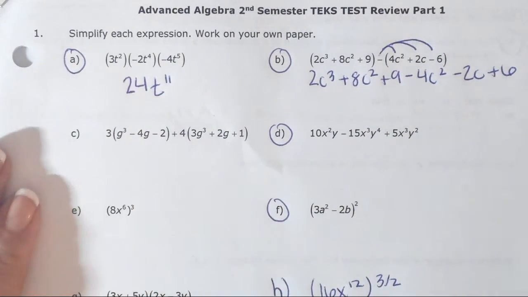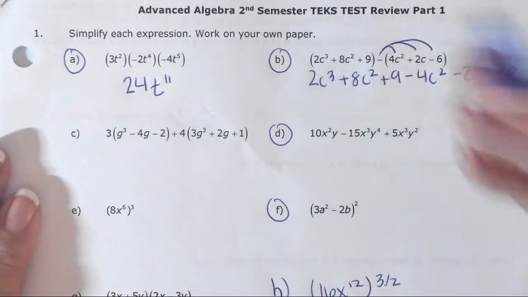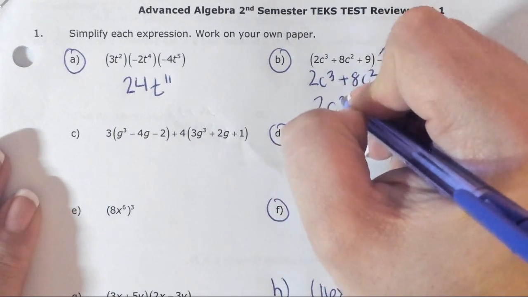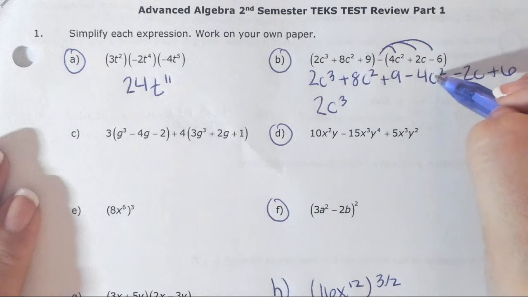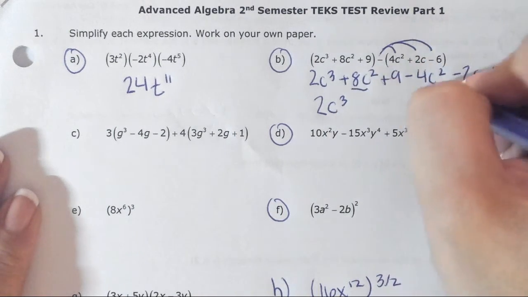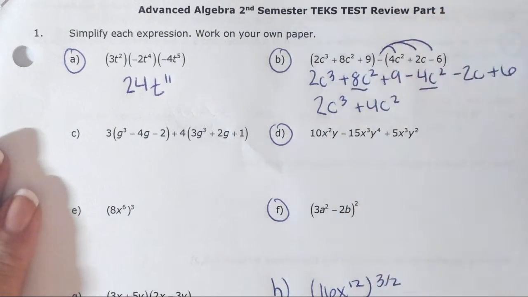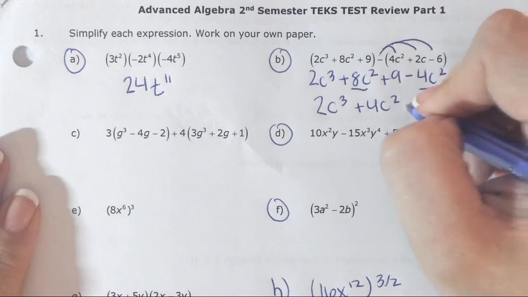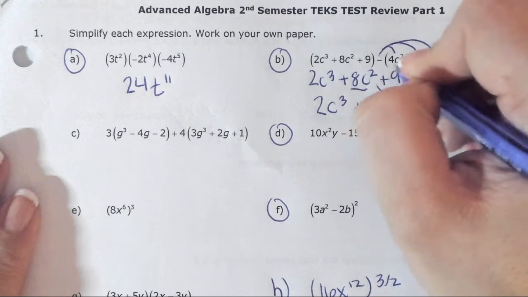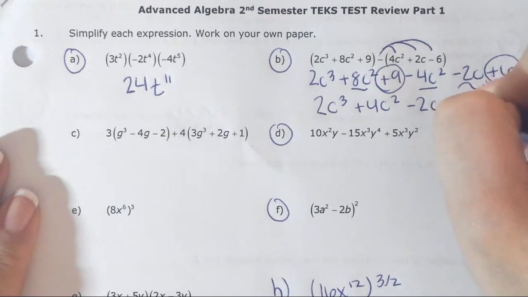Then we combine what they have in common. So 2c cubed doesn't have anything else that's like it, so it stays as 2c cubed. 8c squared minus 4c squared gives me a positive 4c squared. Negative 2c is by itself, and when I combine 9 and 6, I get plus 15.